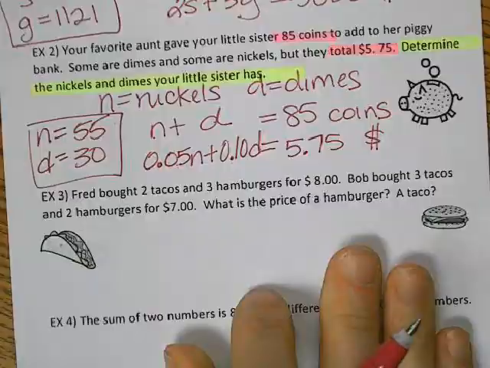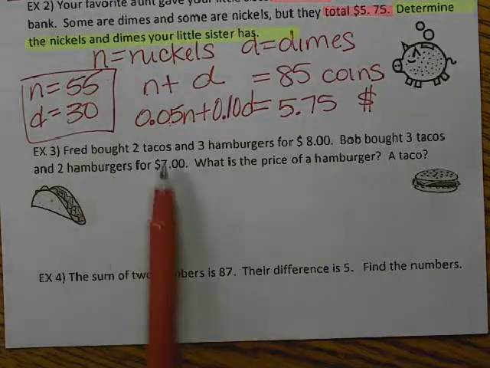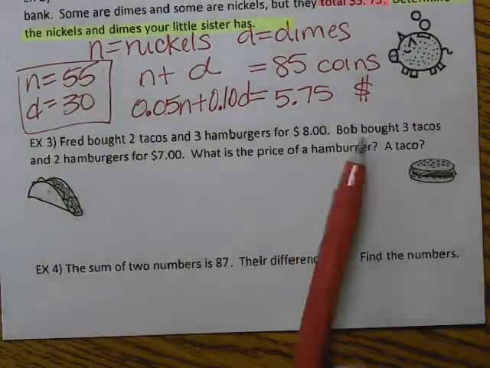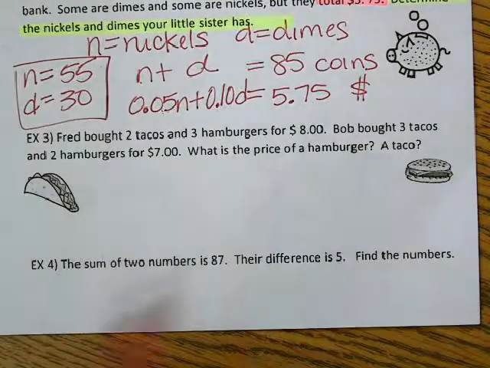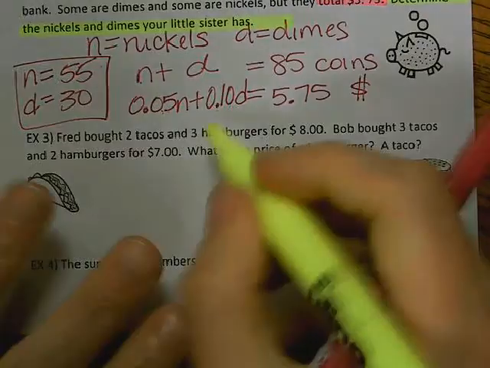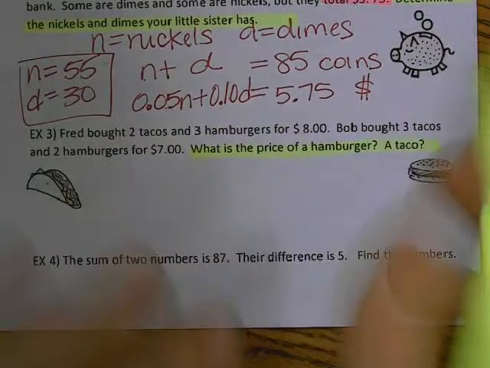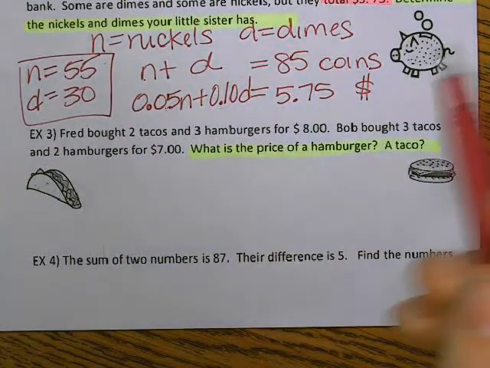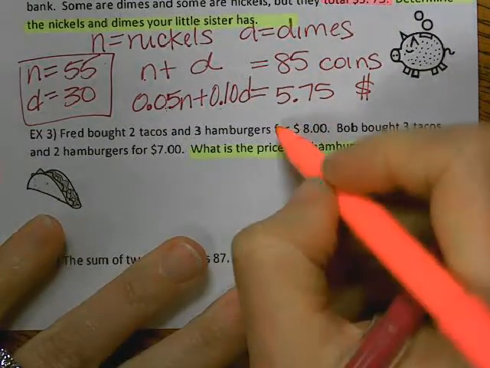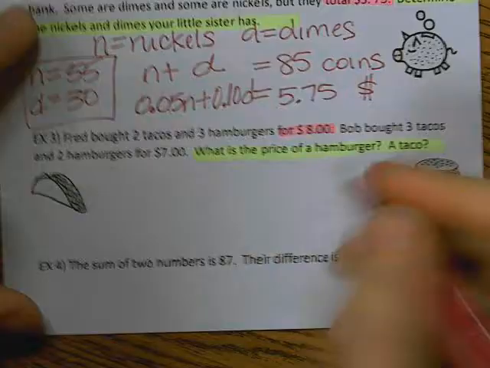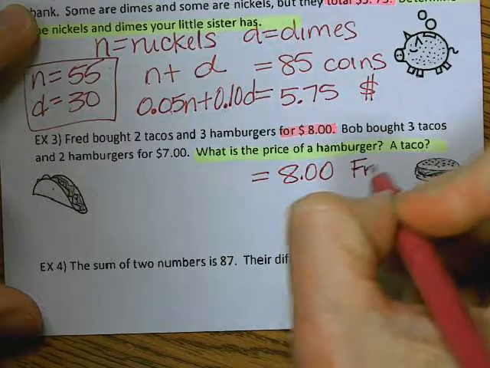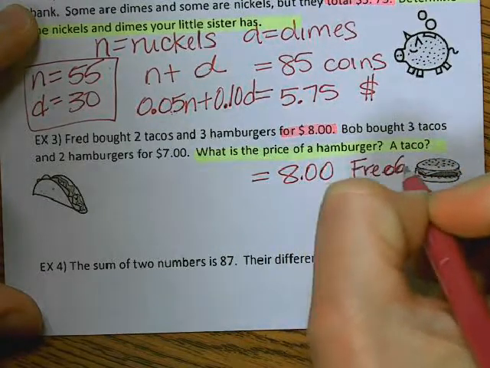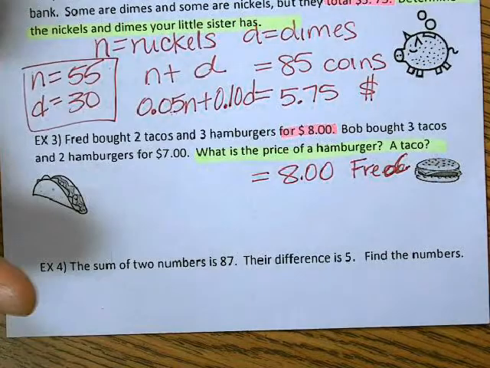Alright, next up. Fred bought 2 tacos and 3 hamburgers for $8. Bob bought 3 tacos and 2 hamburgers for $7. What's the price of a hamburger and a taco? So those are my variables, hamburgers and tacos. And so my first equation, I have a total of $8. That's for Fred, so equals $8 for Fred. Fred is not with 2 E's, it's with 1.